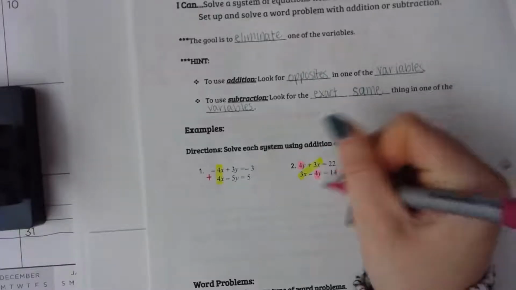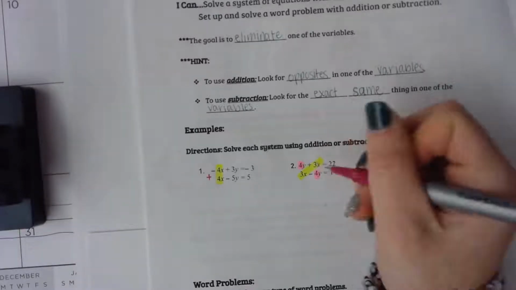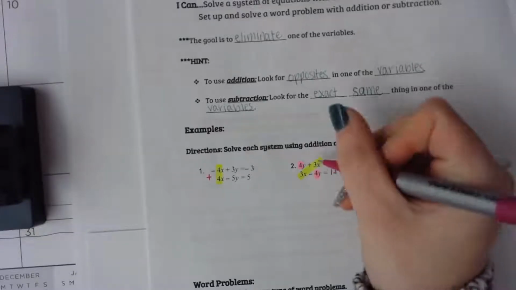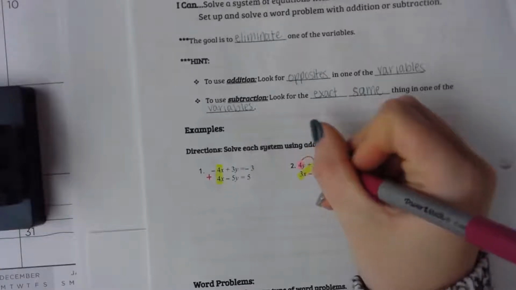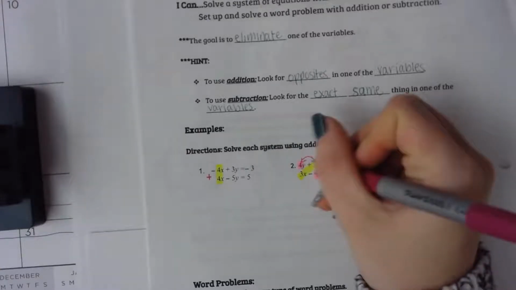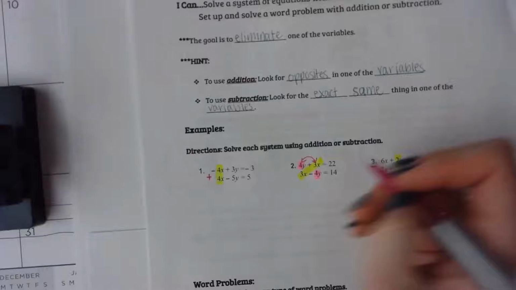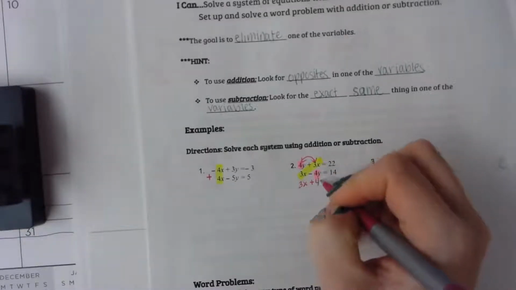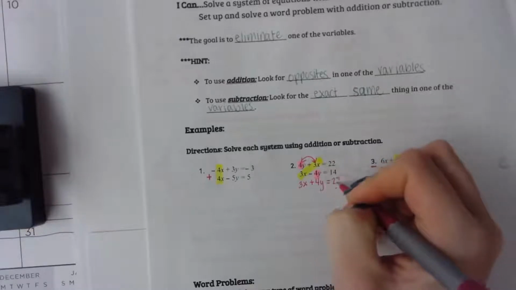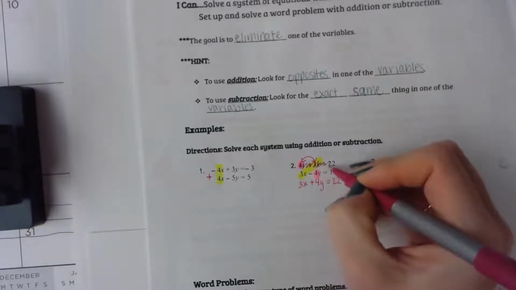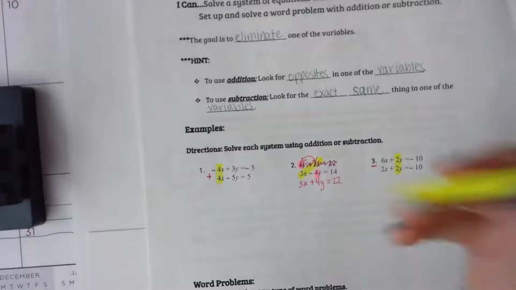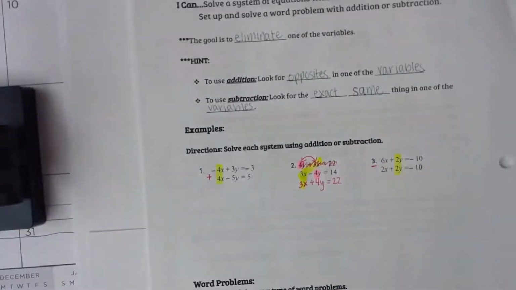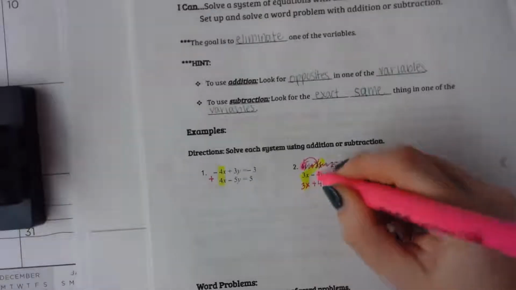Now here, we need to get these in the same format to see which one we want. So we'll just flip-flop these two, because if it's adding, then the order doesn't matter. So I'm going to do 3x plus 4y equals 22. Now we've got the 3x's, and we still have the 4y's as well.